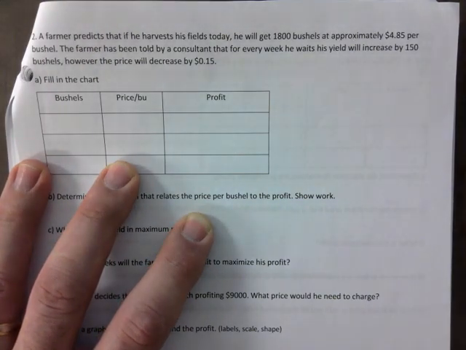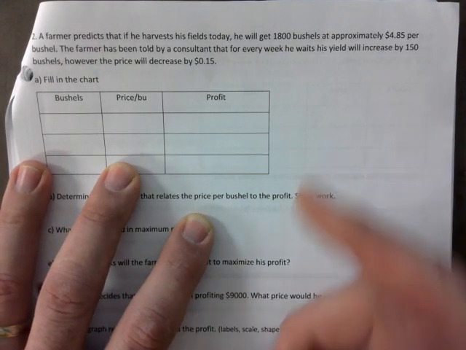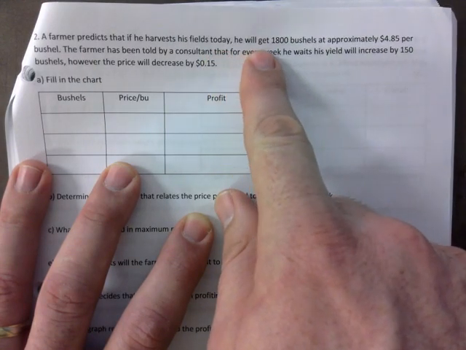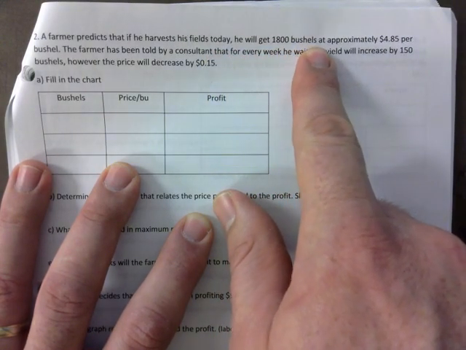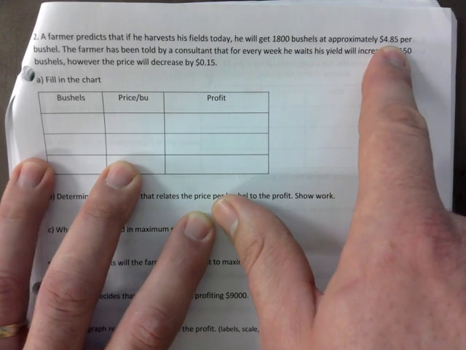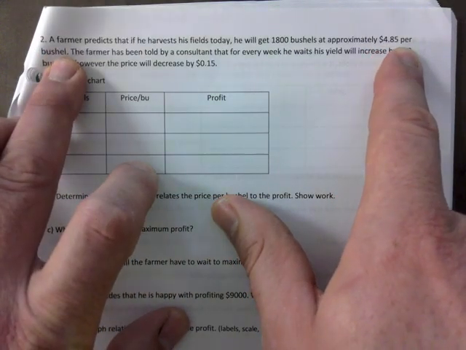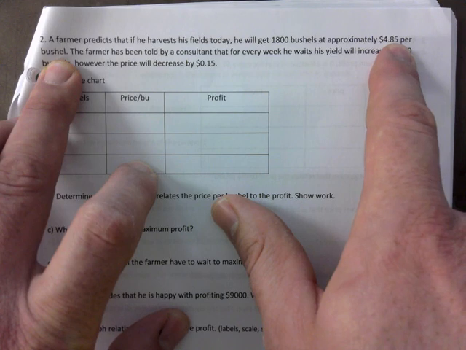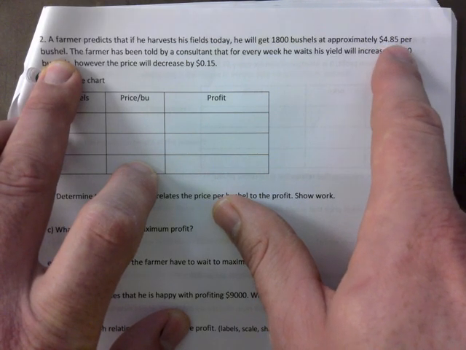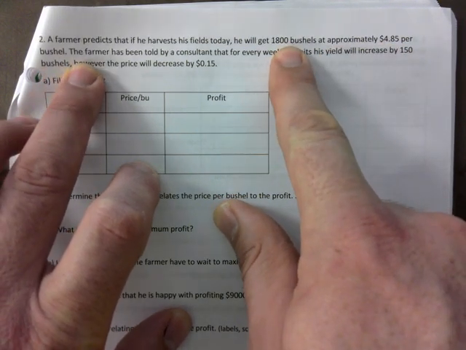So a farmer predicts that if he harvests his field today, he would get 1,800 bushels at approximately $485 per bushel. That's how much he would be getting in terms of cost, right? Cost per bushel and how many bushels.